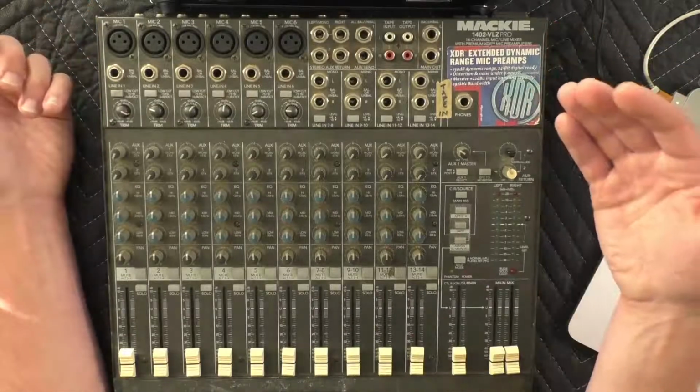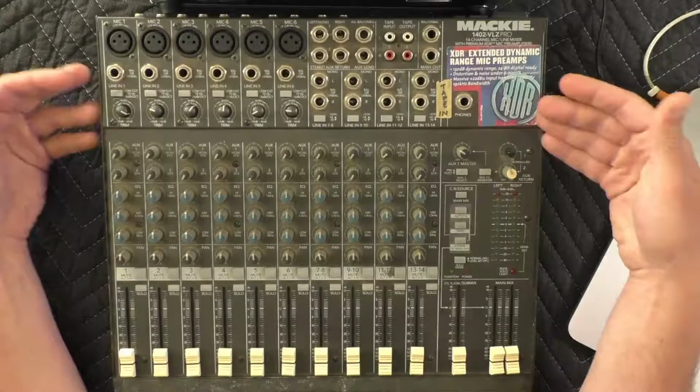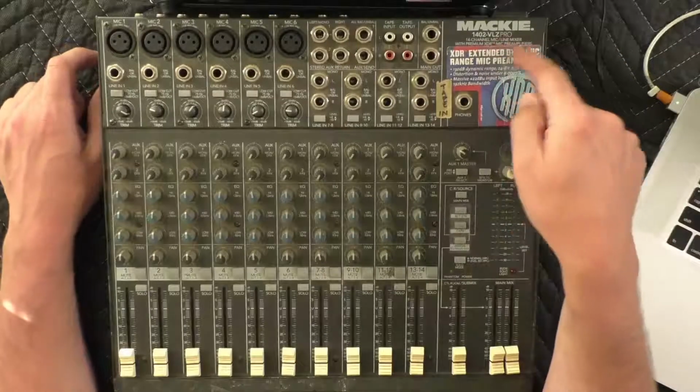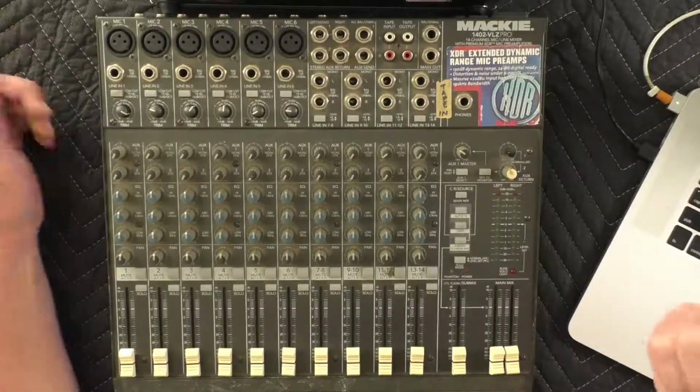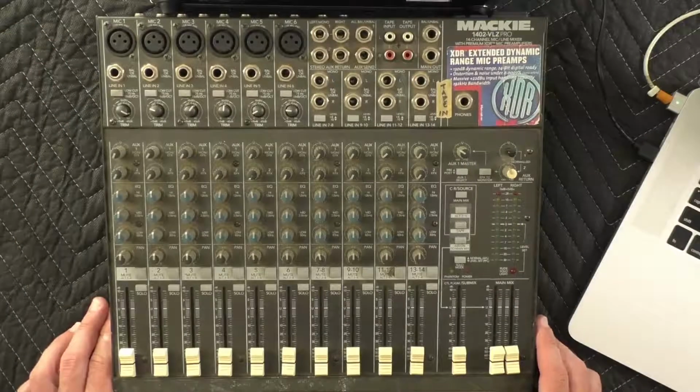We haven't needed all these inputs. But this is a traditional analog mixer. This is a really popular model actually. You'll find Mackie 1402s all over the place. It's a basic feature set. It was presumably affordable at the time.